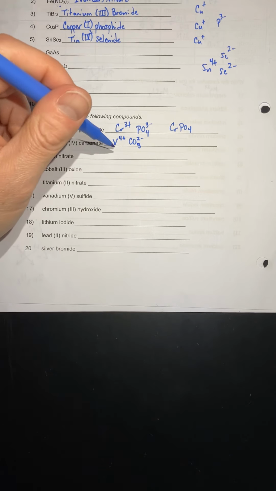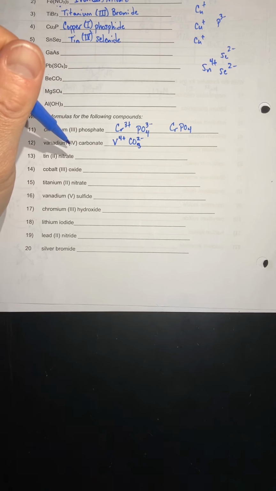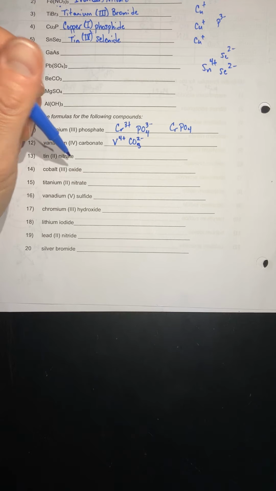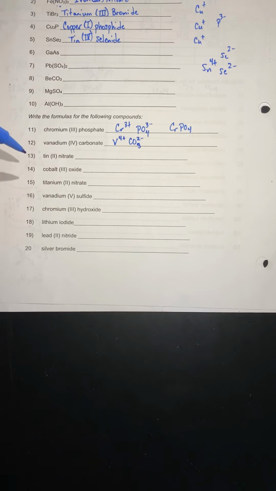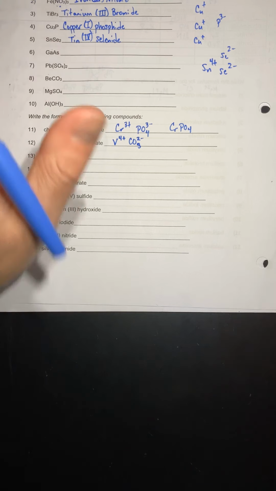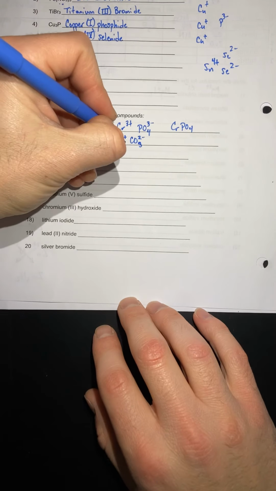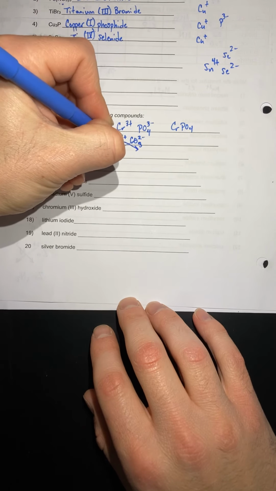All right. Wait, why is there 2? Shouldn't there be 4? Well, you need to add another carbonate to make it. Okay. Hold on. You're getting ahead of yourselves. Remember, ionic compounds, you crisscross the charge. So bring down the 4, bring down the 2.